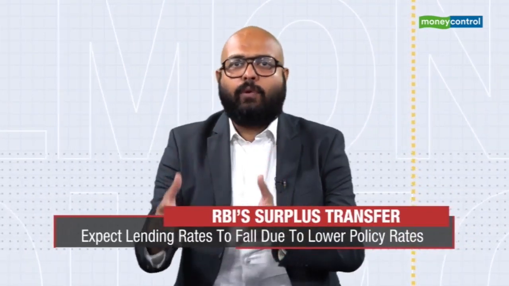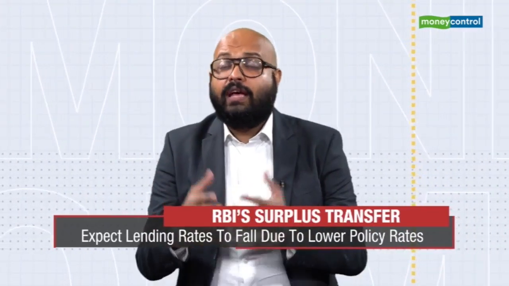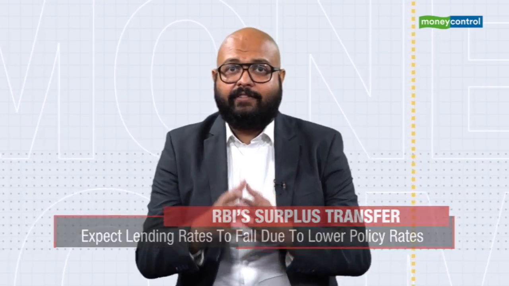This transfer will also add to system liquidity. System liquidity is already in a surplus, as we know, so this will add to that. That in turn will aid the transmission of policy rate cuts by the central bank. In other words, you can expect lending rates to fall.